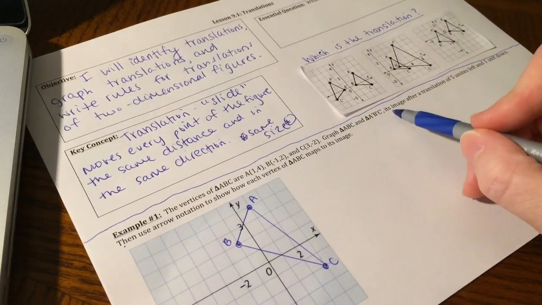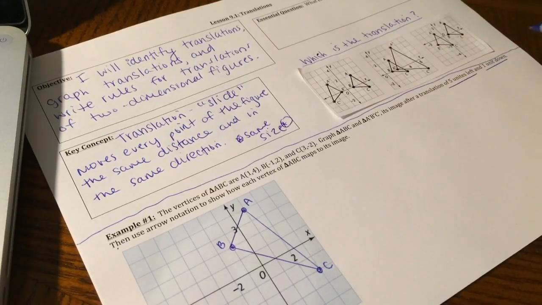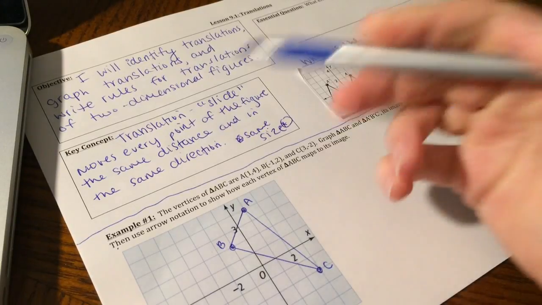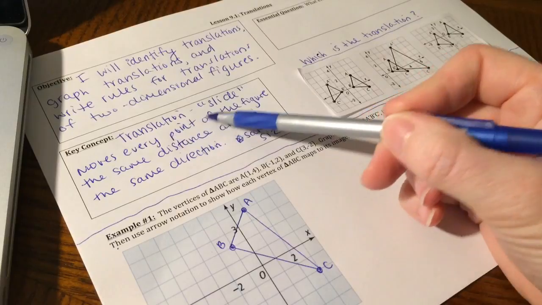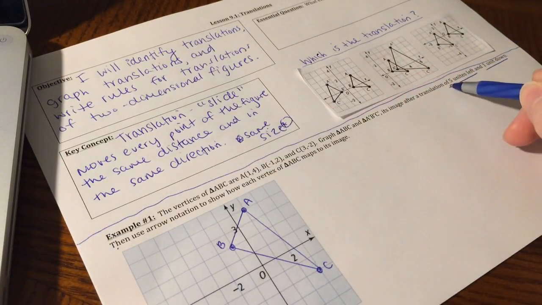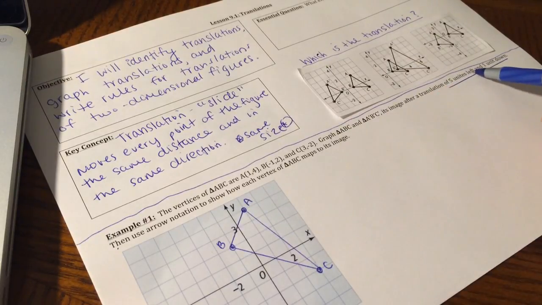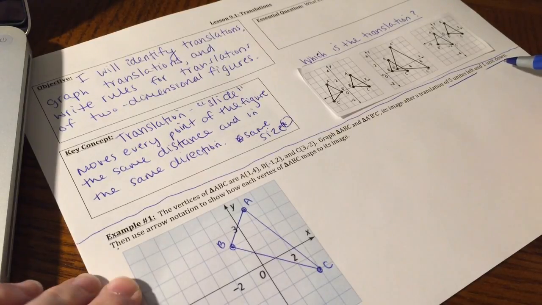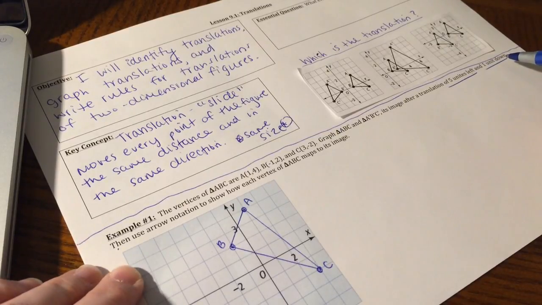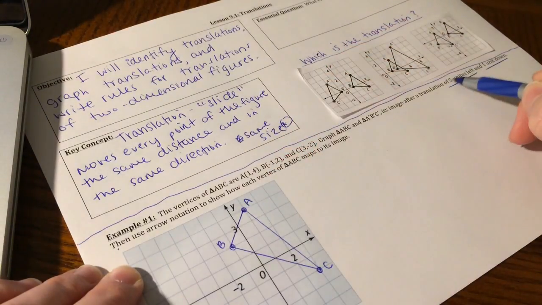Then they want us to translate the figure 5 units left and then 1 unit down. Remember, a translation is a slide. It moves every point of the figure the same distance and in the same direction. So if we take each point and move it 5 units left and 1 unit down, it will give us the image figure, which is the second figure. So let's start with A. The translation goes 5 units left and 1 unit down.